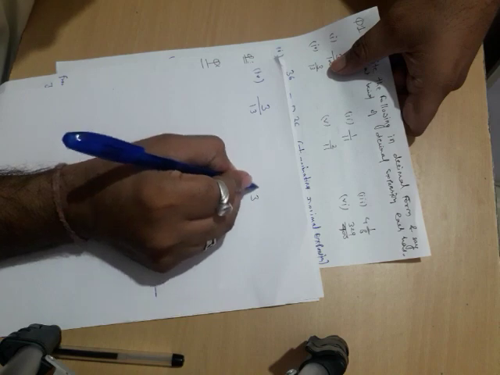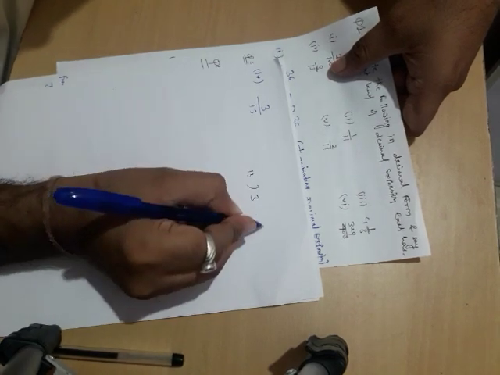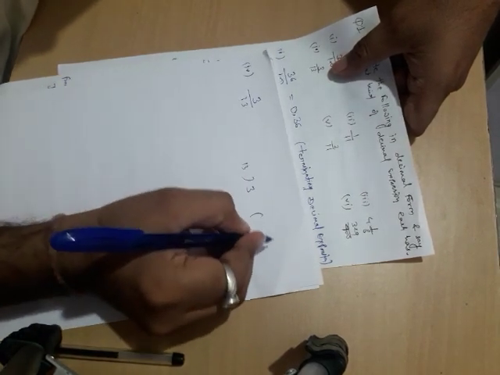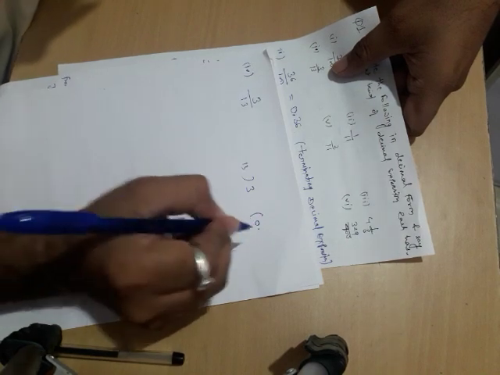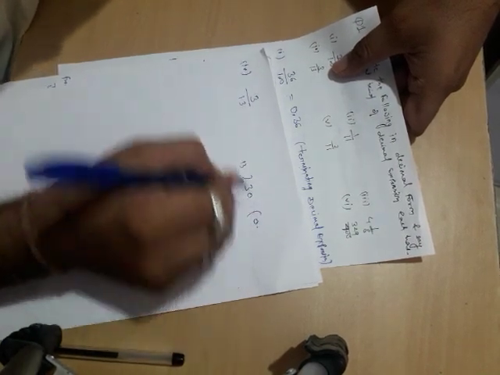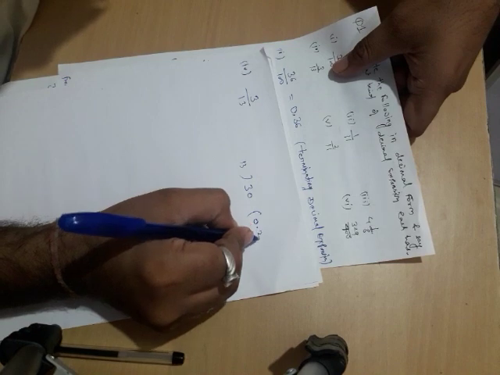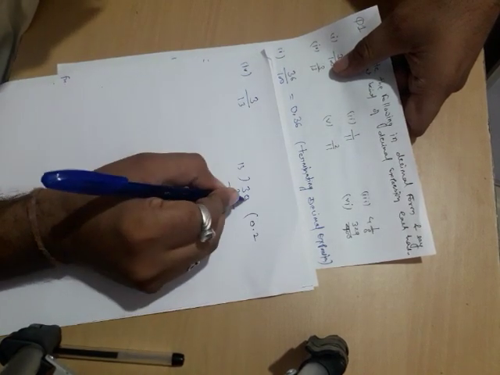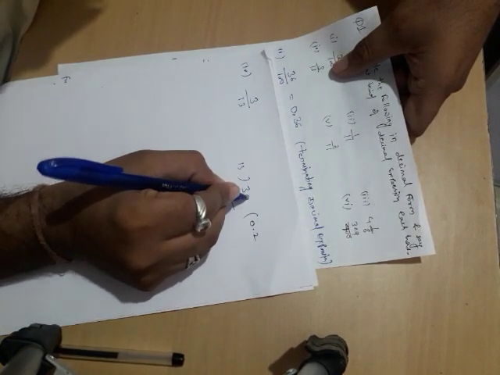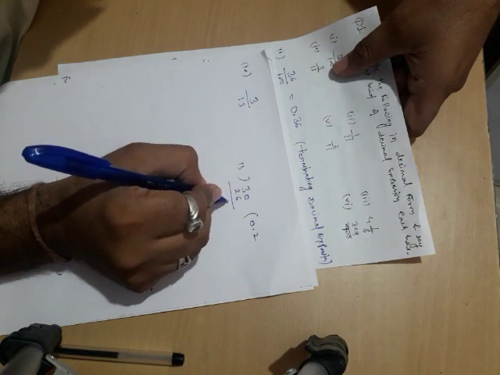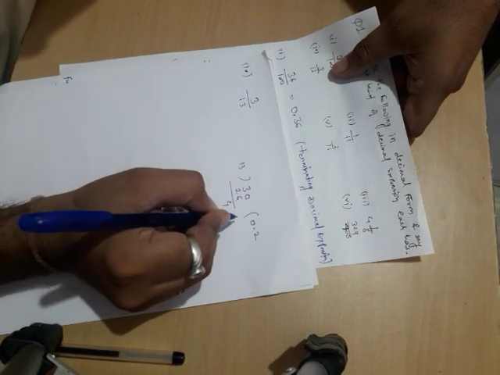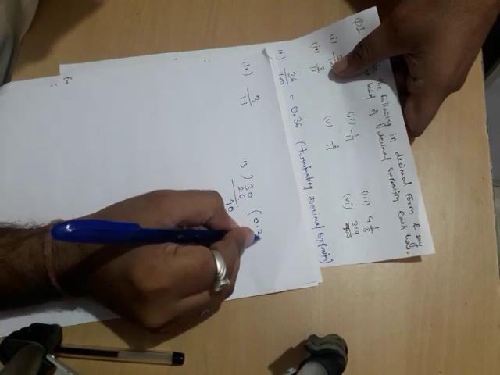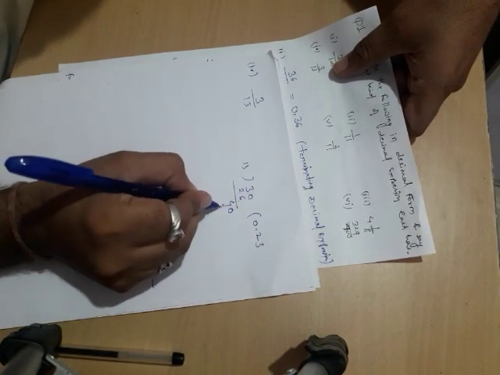So we need to divide 3 by 13. Okay, so put a 0 and a point here. 0 is here, so 13 2s are 26, 26 is here, 0, so 1 is borrowed here, so 10 minus 6, which is 4. Okay, 1 0, 13 3s are 39.